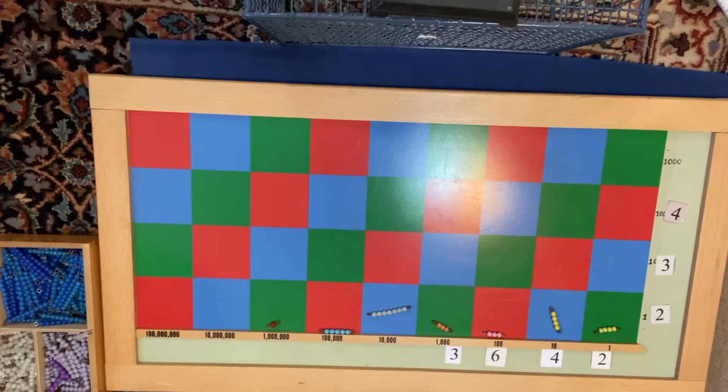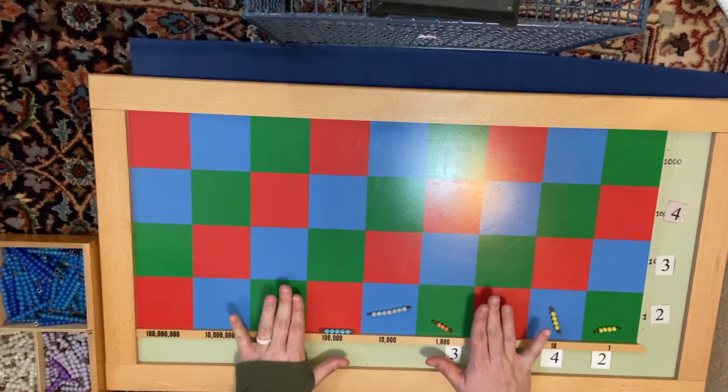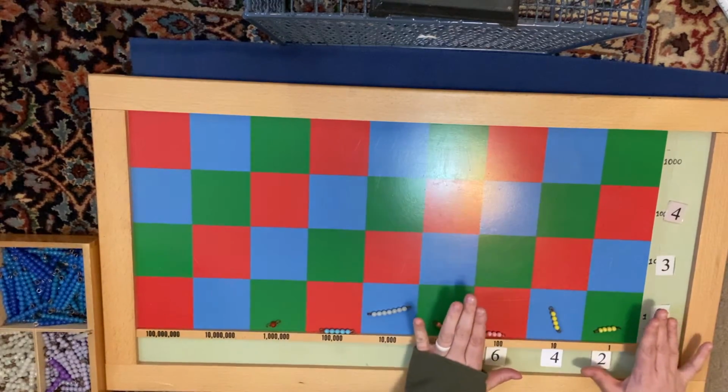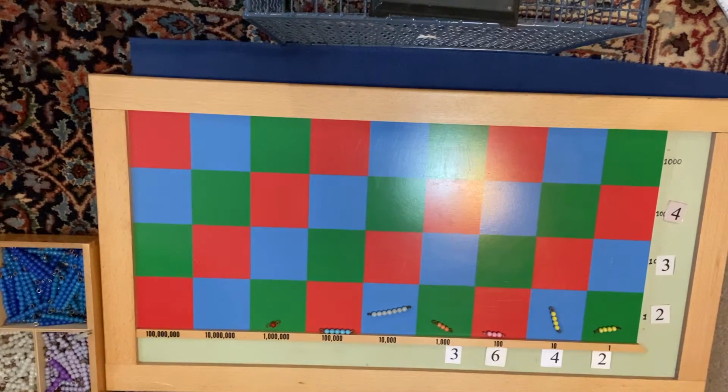Oh my goodness. So let's count this, or let's read this. 3,642 times 432 equals 1,573,344. It's pretty sweet, huh? That's a big number. 1,573,344.